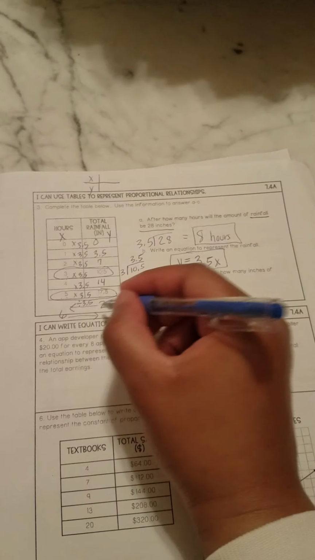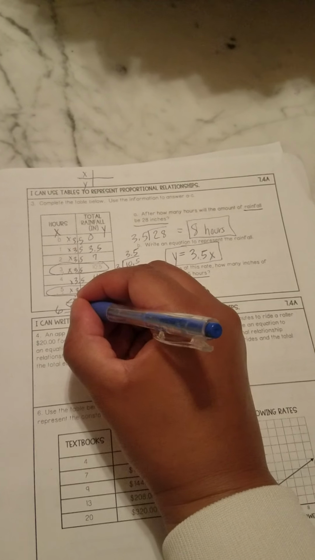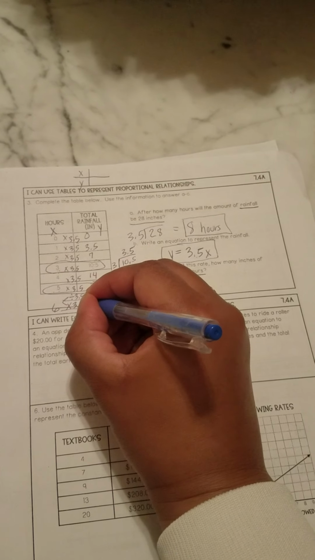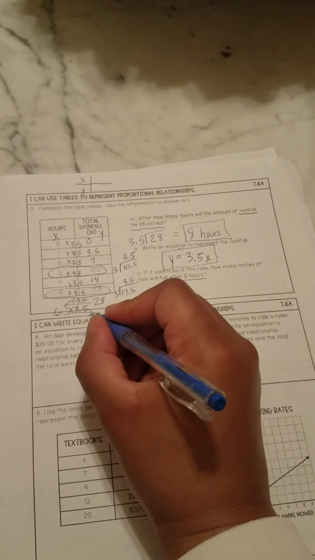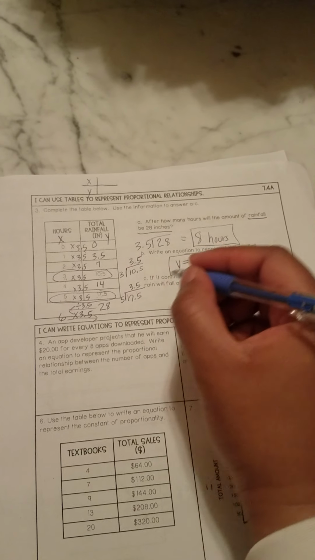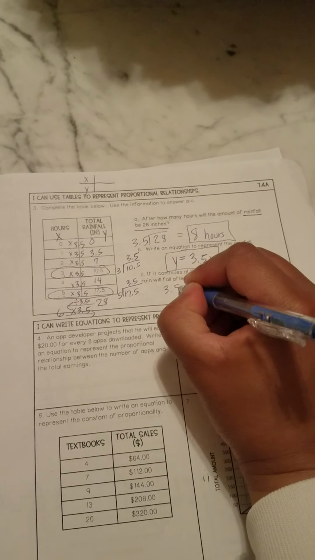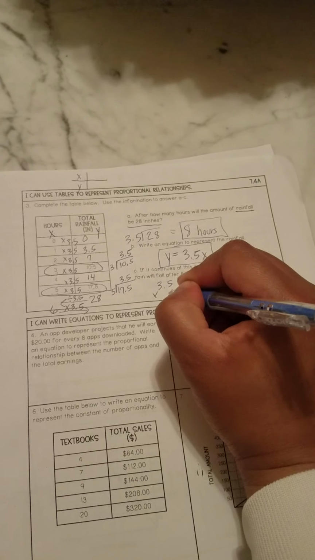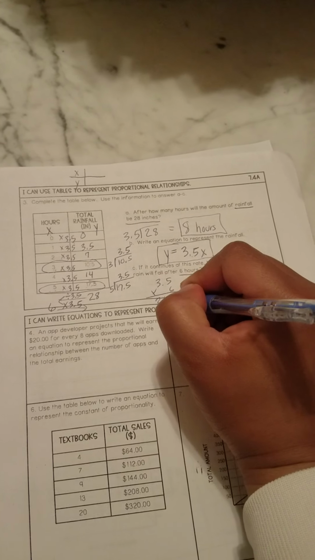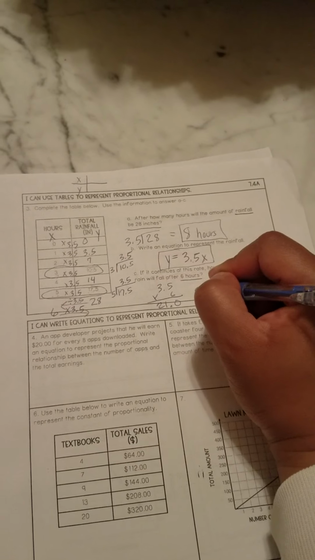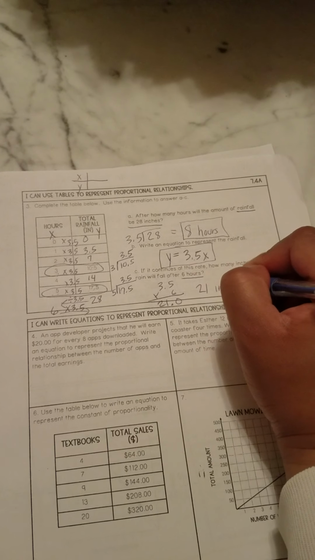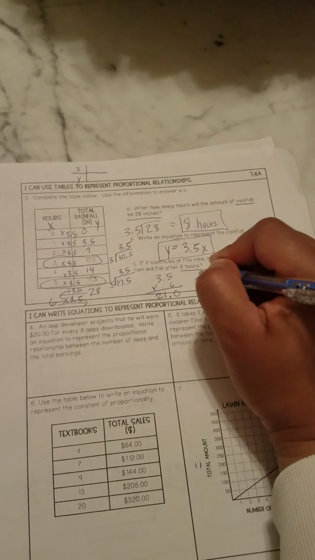Okay, when we're going this way, we multiplied 3.5, so that's exactly what I'm going to do. Okay, so this time we're going the regular way. We're not going backwards. You multiply that, so 3.5 times 6, you should get 21. So it's going to be 21 inches.